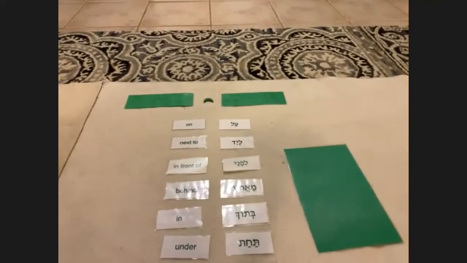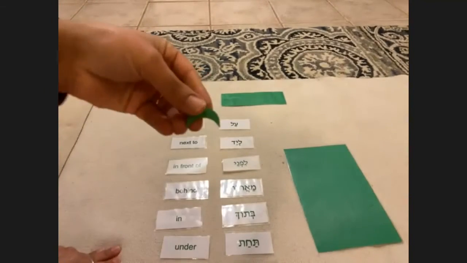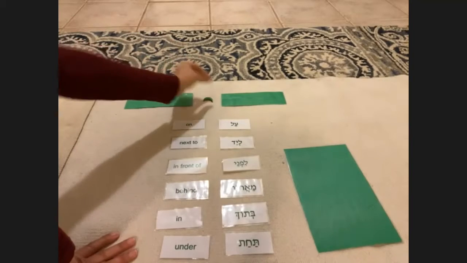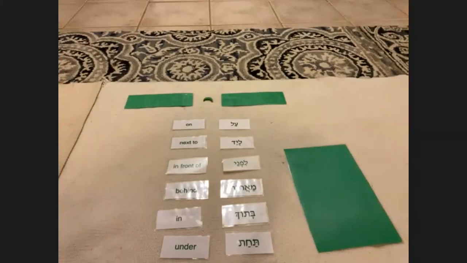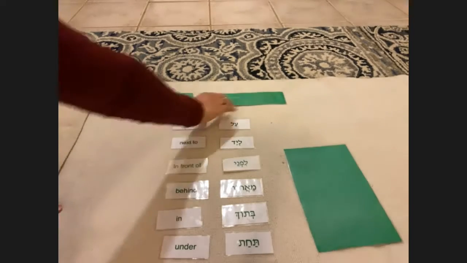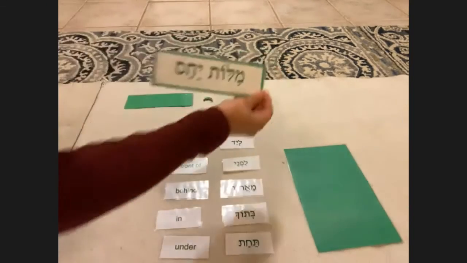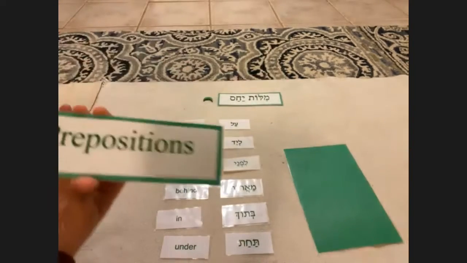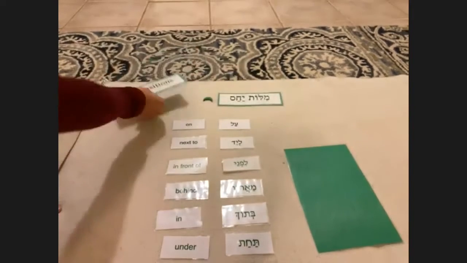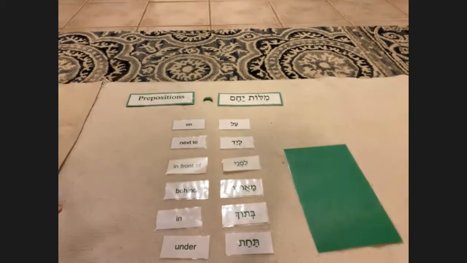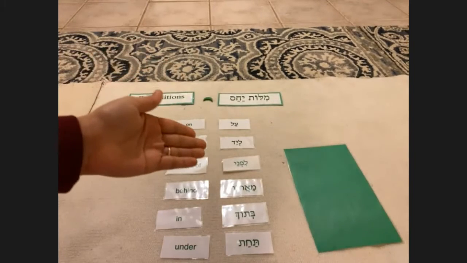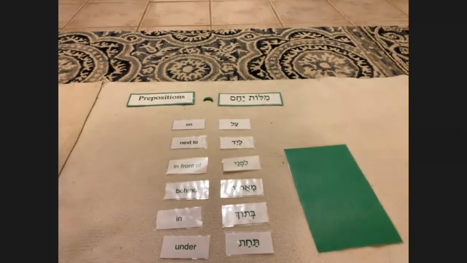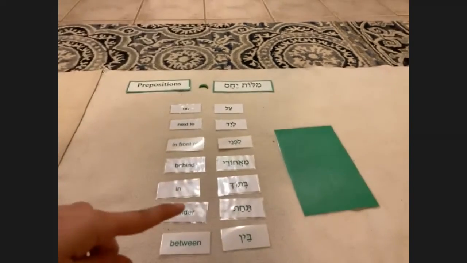Just like Mor Rivki showed you, preposition is the green bridge. So about a month prior to Purim, the students will be introduced to Milot Yachas. Milot Yachas is preposition. Over here you can see all the prepositions. We have al, liyad, lifnei, me'achorei, betach, tachat, and we even have ben.